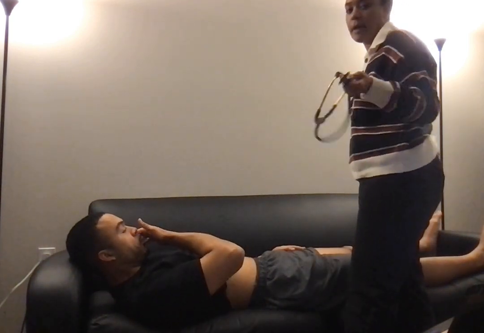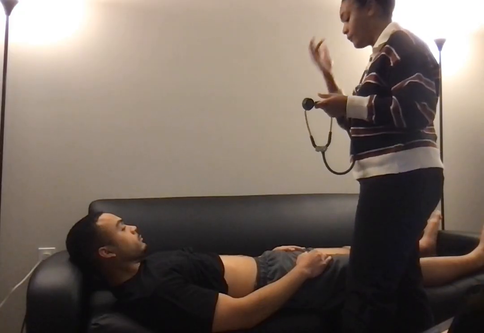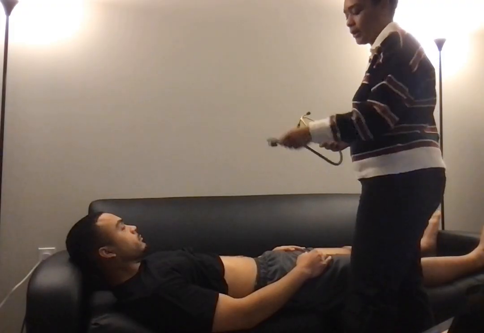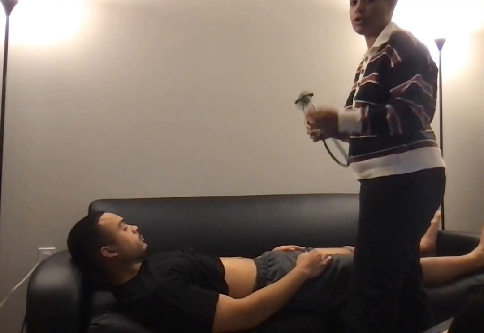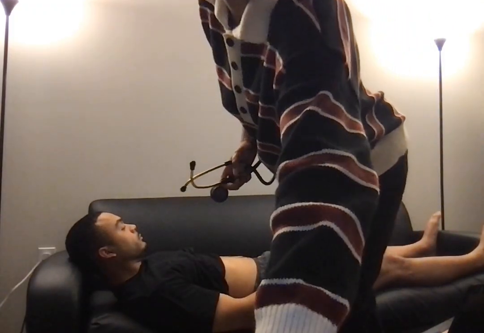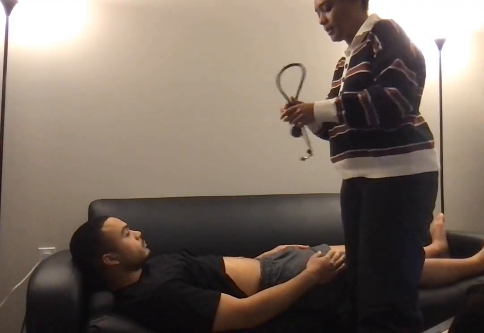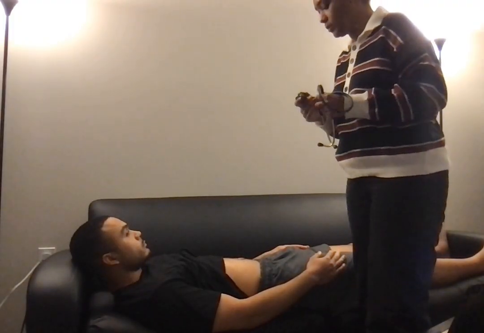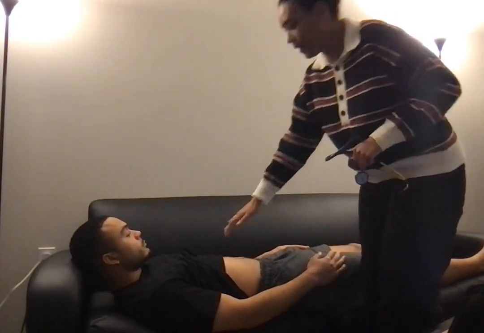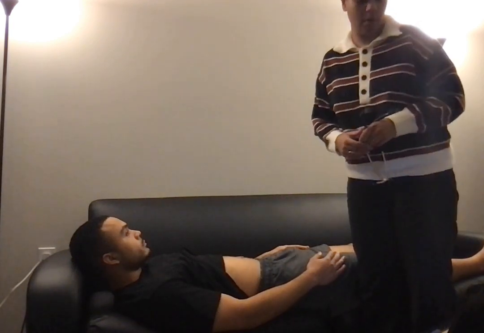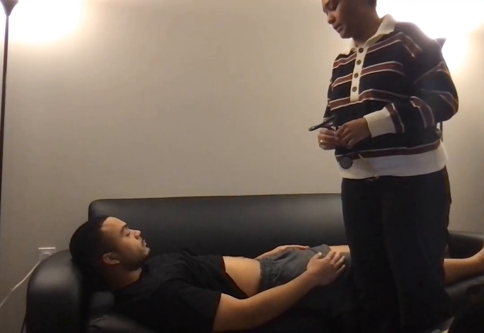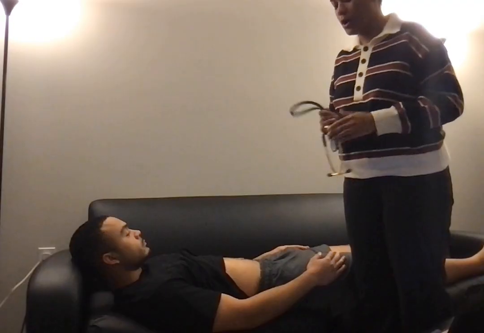I can also use the bell of my stethoscope to check for vascular sounds on the iliac artery, the different arteries around their abdomen. Again, you can use the bell to auscultate vascular sounds. So using the bell to listen to their aorta here and their iliac artery and renal arteries as well. There's no bruits for this patient. They're going to be normal.